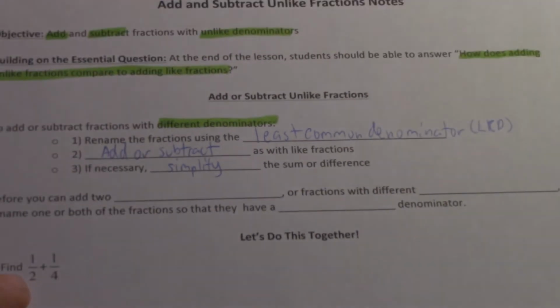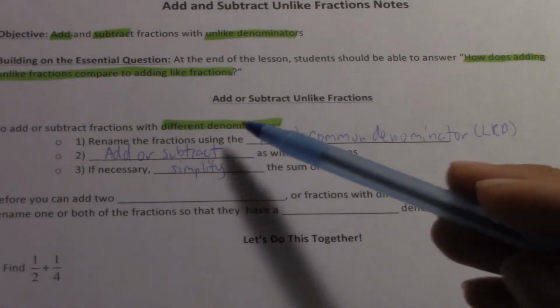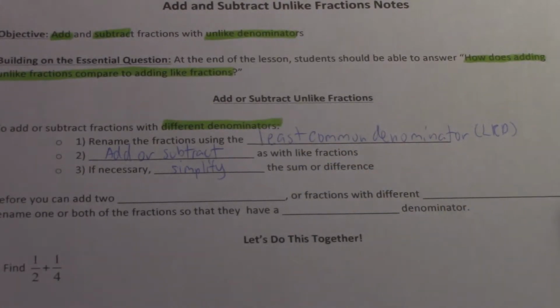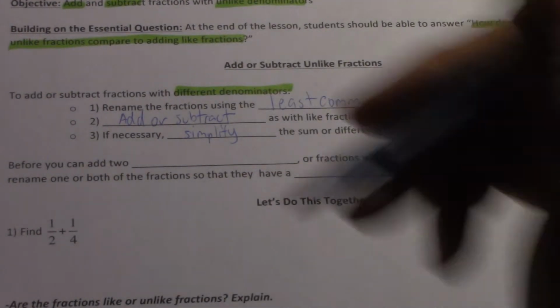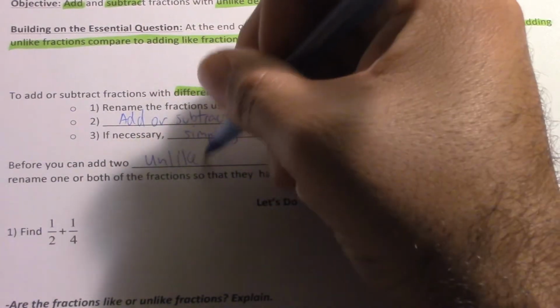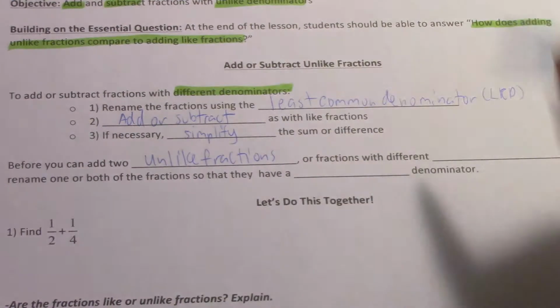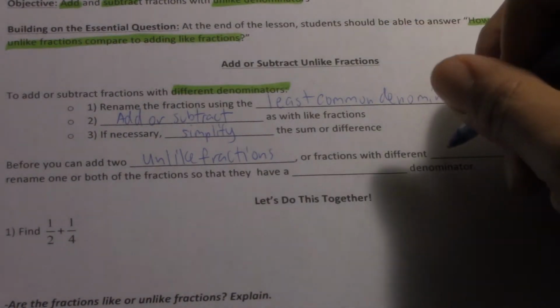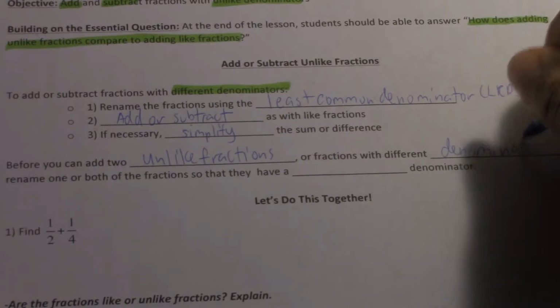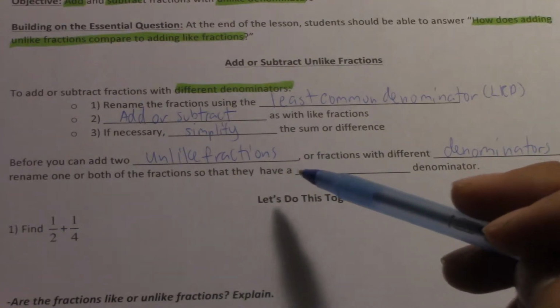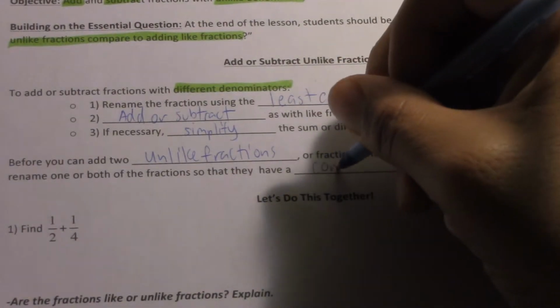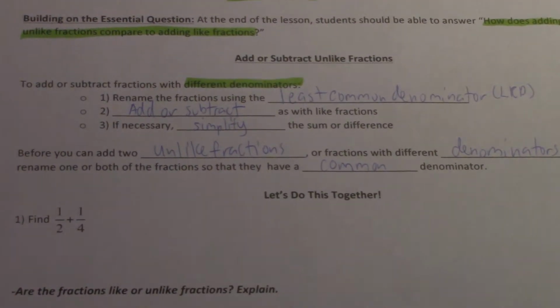Looking at these 3 steps, anytime we have different denominators, we need to do the following 3. If we don't do step 1, we can't do 2, and if we don't do 2, we cannot do 3. So we must follow these steps in the order that are given. The next part is, before you can add 2 unlike fractions, or fractions with different denominators, you need to rename one or both of the fractions so that they have a common denominator.